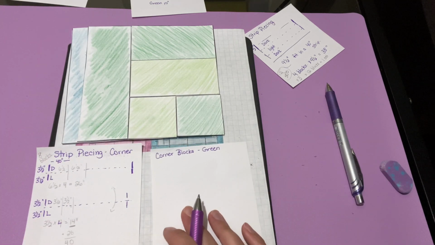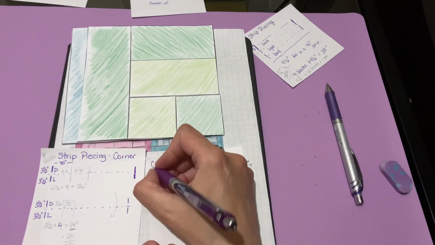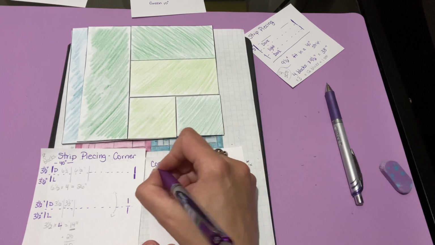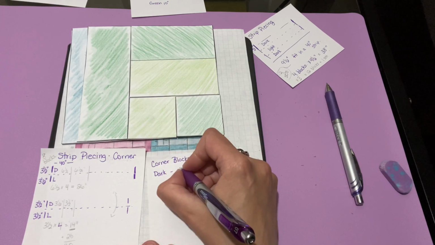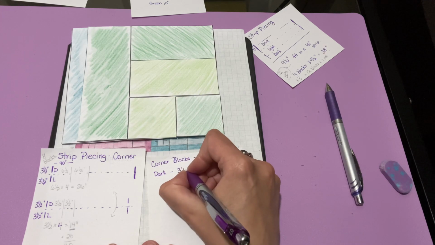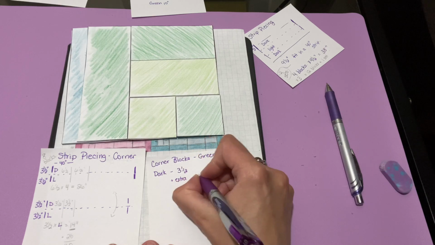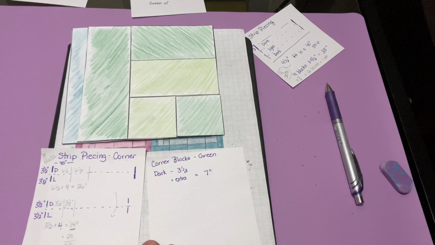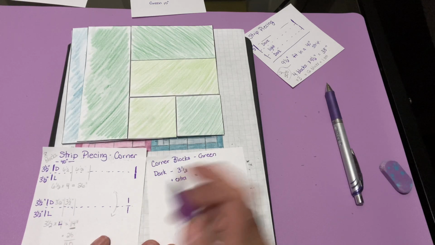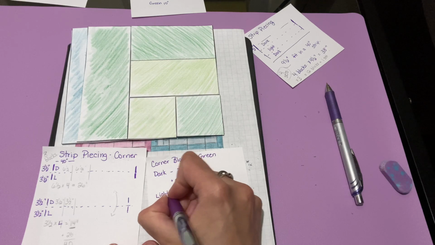So for the green blocks, let's start with the dark green. So you only need 1 set plus extra. So you want 7 inches of the dark green, and same thing, the light is going to have the same number.